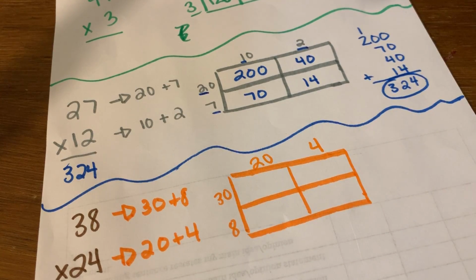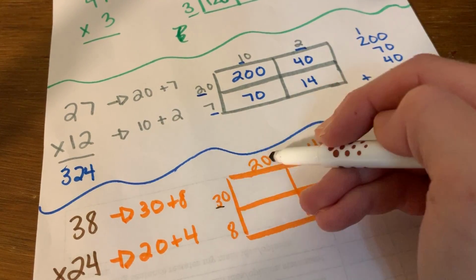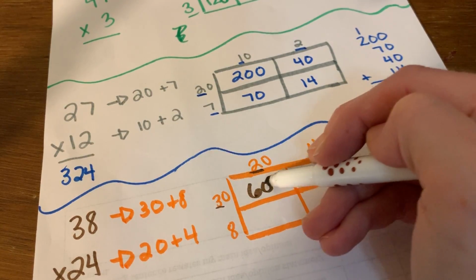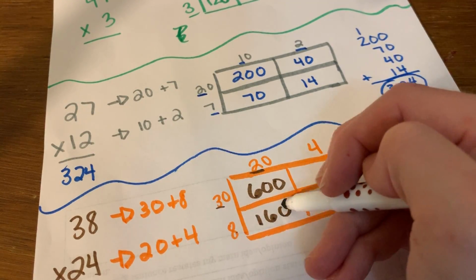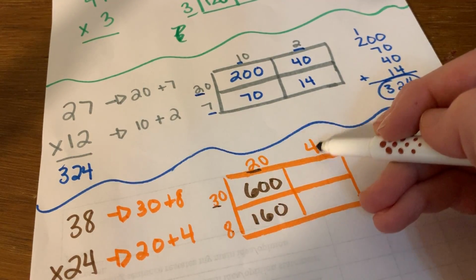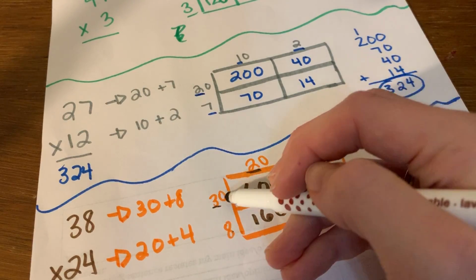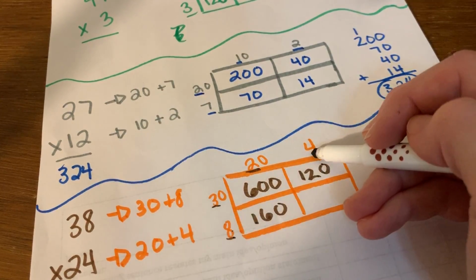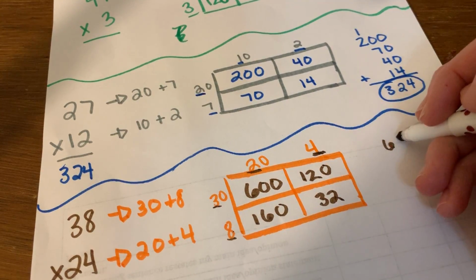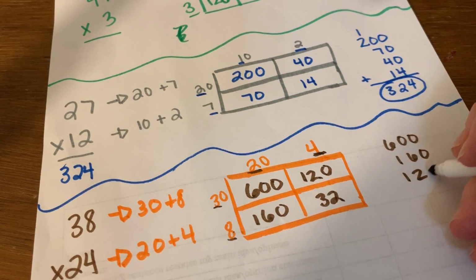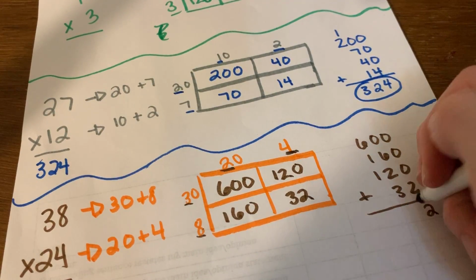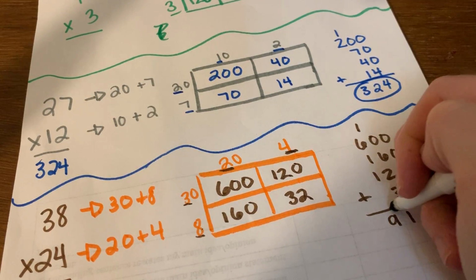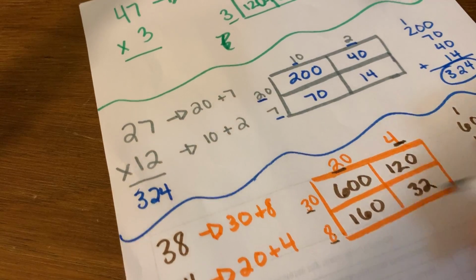Now I'm going to go ahead and solve the problem for each box and then add them up. So 30 times 20, 3 times 2 gives me 6, tack on 2 zeros. 8 times 20, 8 times 2 is 16, tack on 1 0. 30 times 4, 3 times 4 is 12. I tack on a 0. 8 times 4 is 32. Add all the numbers together. 2, 8 plus 3 more gives me 11. 9, 912. Okay?